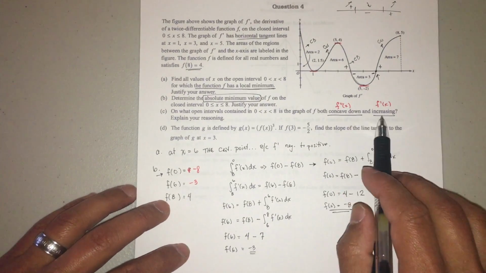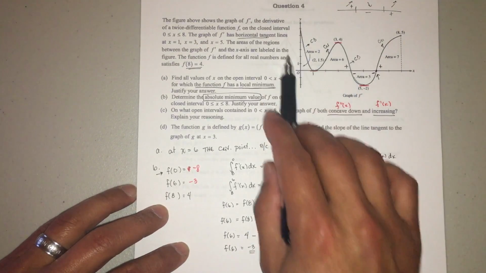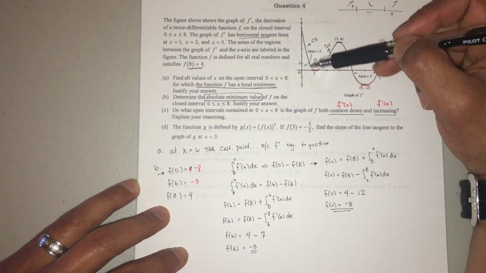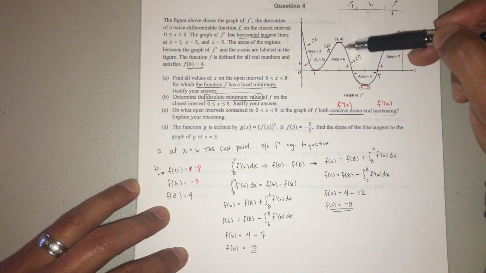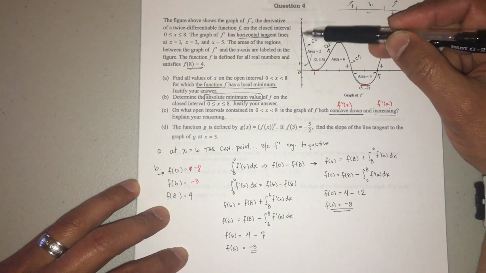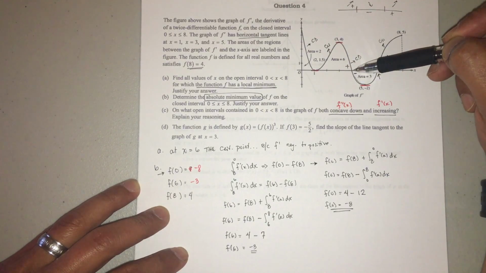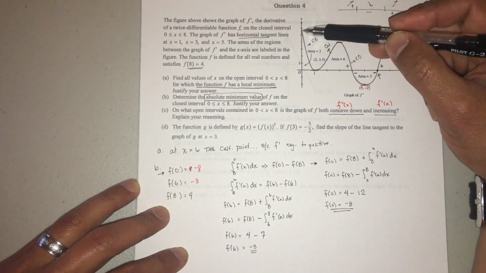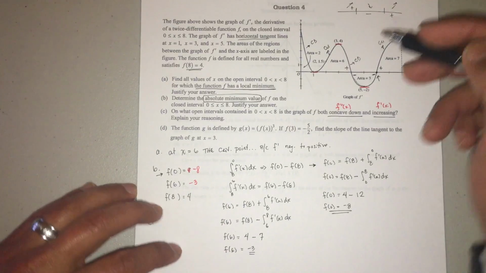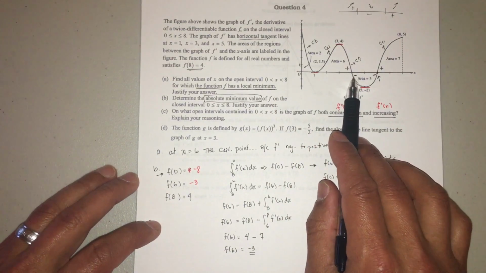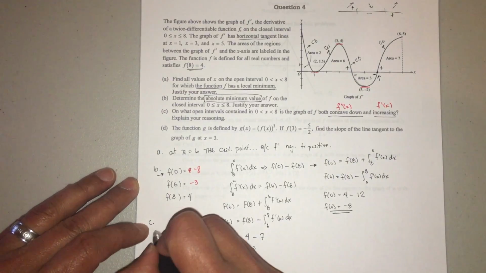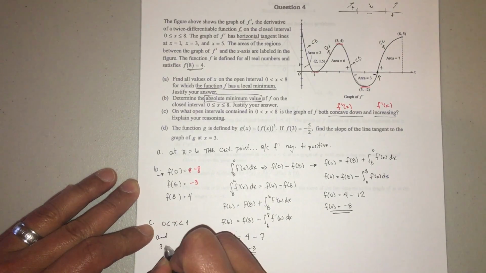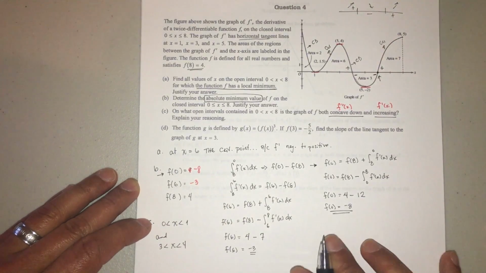Now the question is, where is it both increasing and concave down? So I'm looking at this part and this part. So it's going to be here and then here. You see that? Concave down here, concave down here. Over here, no, I can't use that. I mean, it's increasing, but it's concave up. So then it would be from 0 to 1 and from 3 to, what is that, 4? Yeah, so you would write from 0 to 1 and 3 to 4.